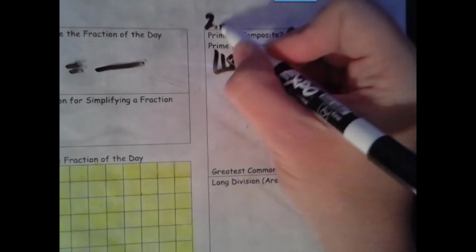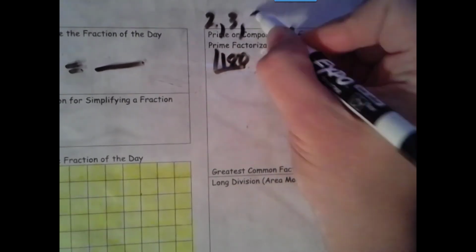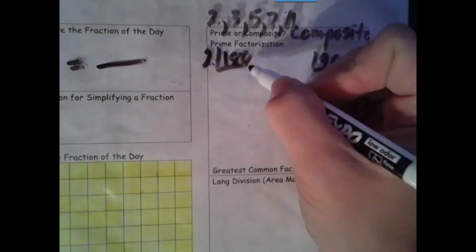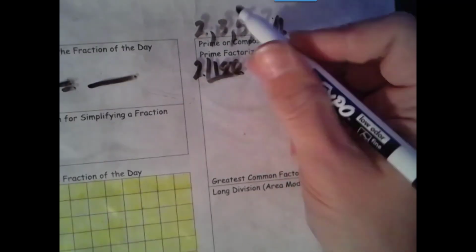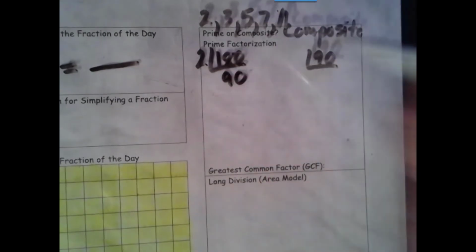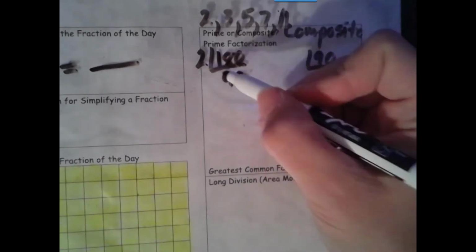Okay, so remember our first 5 primes: 2, 3, 5, 7, 11. Let's see. Well, both of them are even, so that means 2 is going to be a factor for both. So I'm going to start with 2. Half of 18 tenths is 9 tenths.